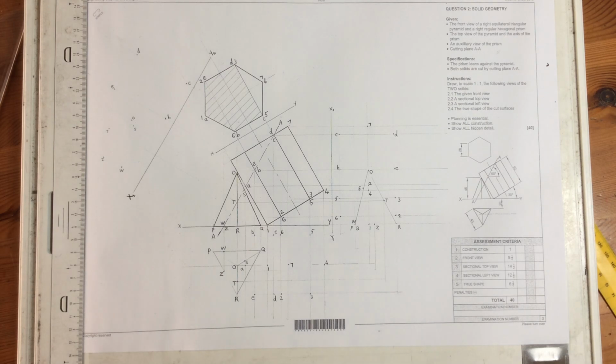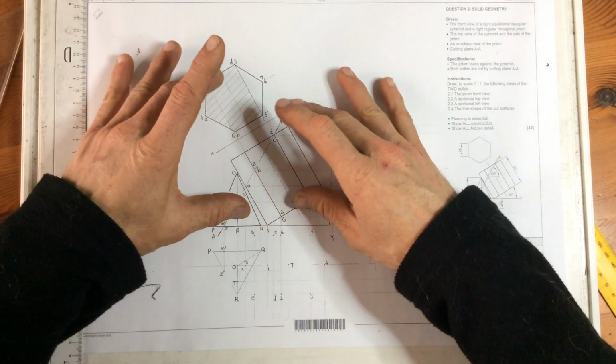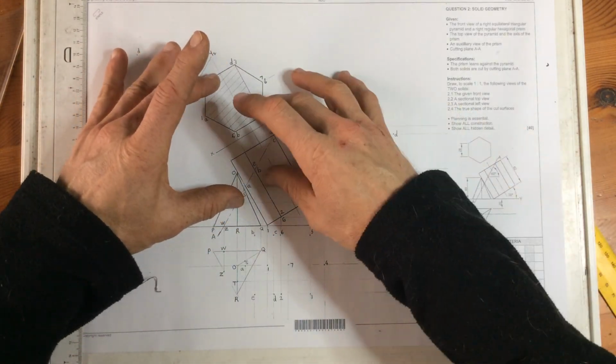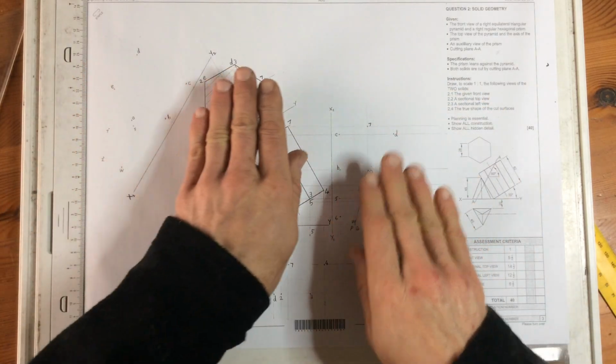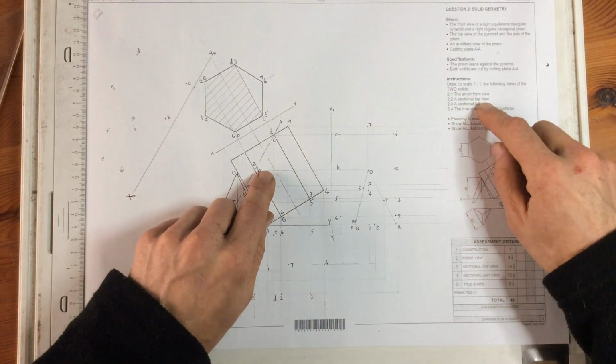Right, what we're going to be looking at here is how to draw the solid geometry. First things first, make sure that you get the views drawn accurately across the page. Make sure that you leave enough space for where the different views need to come in. You get that off this question over here.